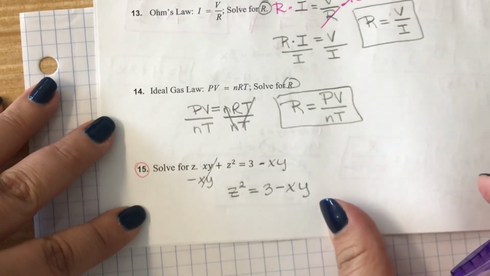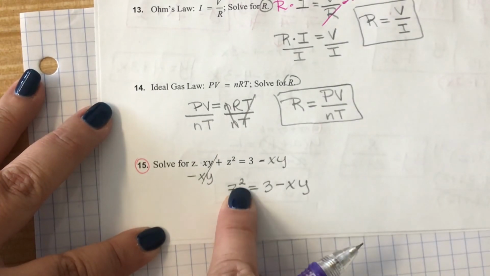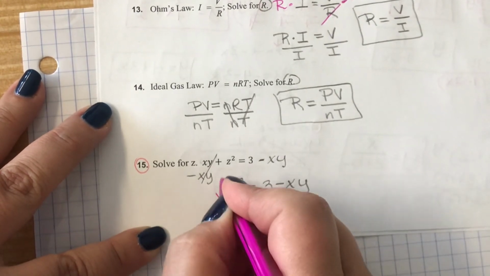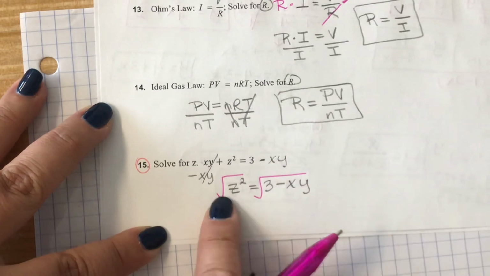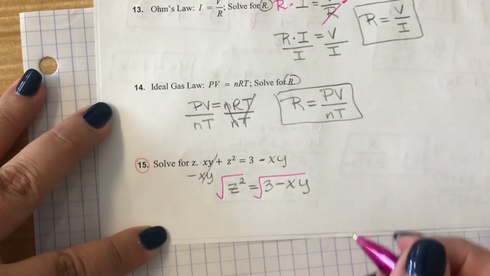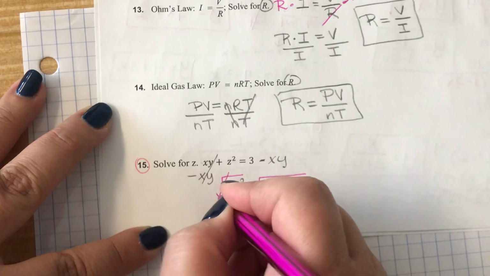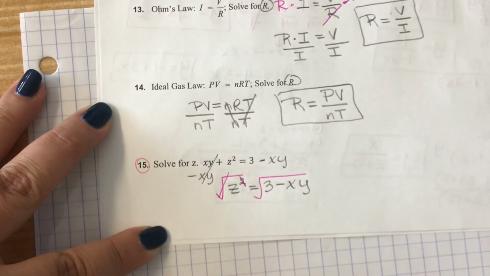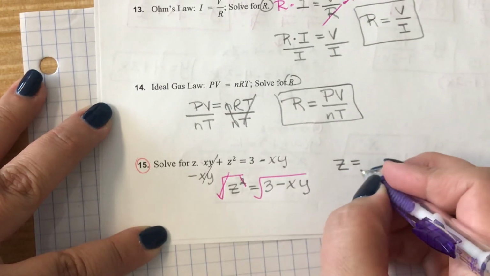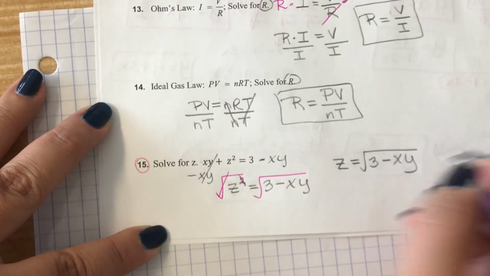Now I have to remember, that's not z by itself though, that's z squared. So what is the inverse or the opposite of squaring? Well, the inverse or the opposite of squaring is taking the square root. And if we do it on one side, we have to do it on the other side, the whole thing. So in order to do it over here, I have to make sure I do the whole side over there. And then the square root and the square power, they cancel. That's how I eliminate the exponent. And that leaves me with z equals the square root of 3 minus xy.